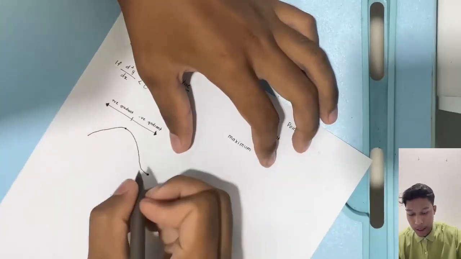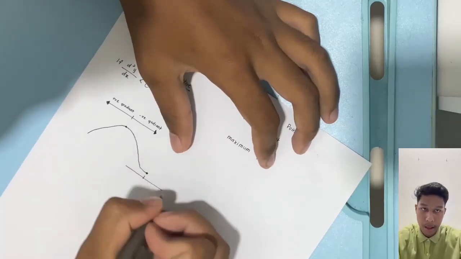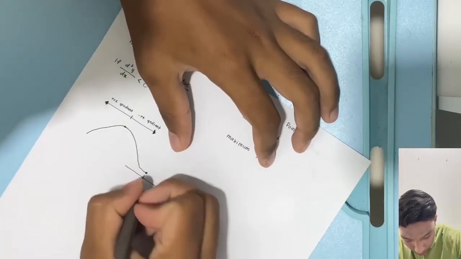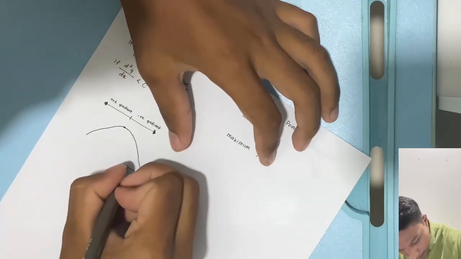This is what we call the maximum point, and this is what we call the minimum point.